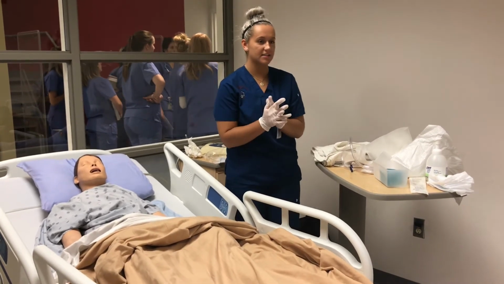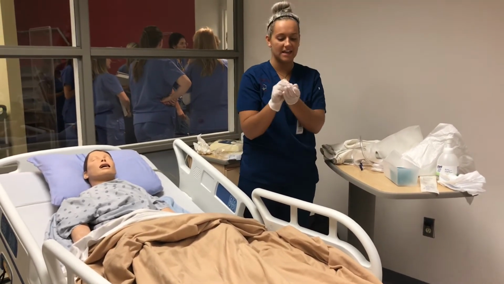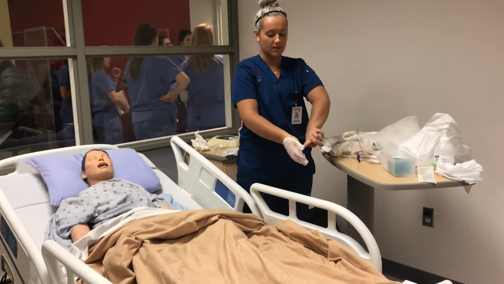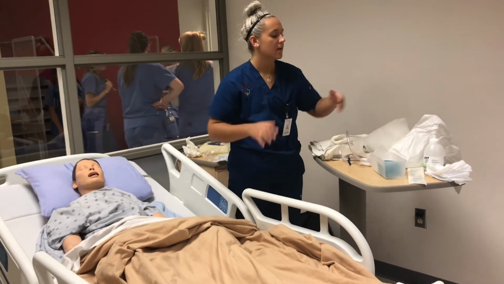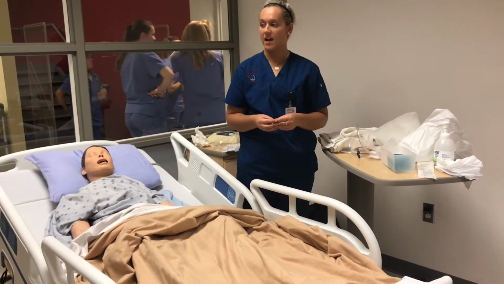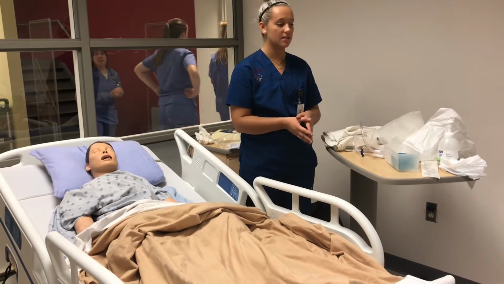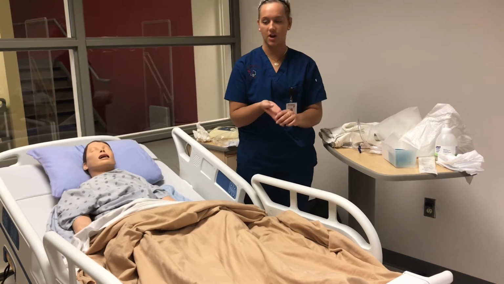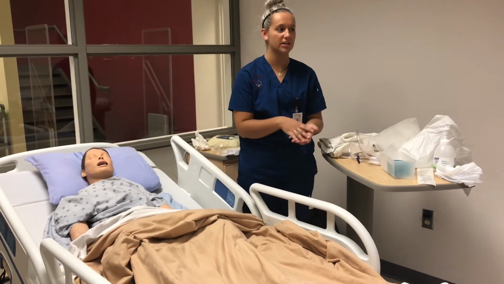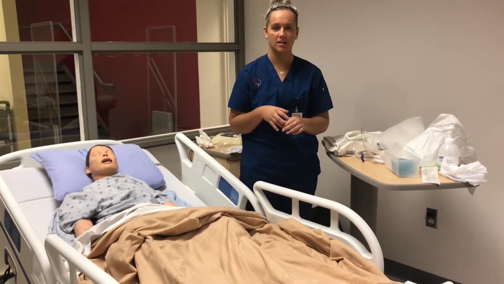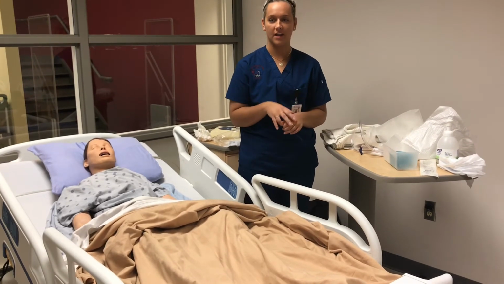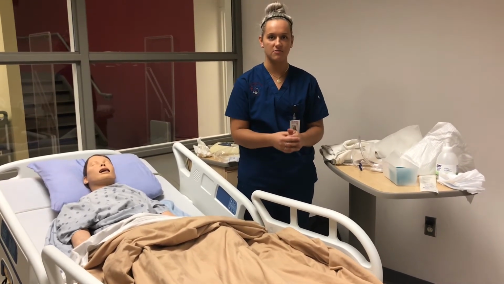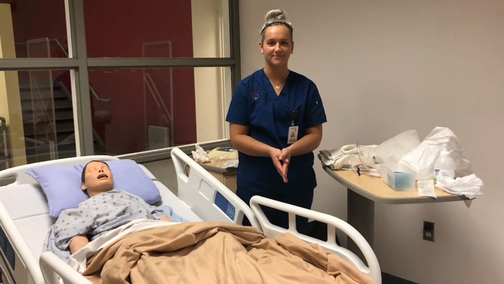And then it's necessary to finally take off your gloves and dispose of them properly. It's important to perform hand hygiene. Instead of using hand sanitizer, it's important to actually wash your hands, as your hands have come into contact with bodily fluid, and hand washing is more effective at getting rid of the bacteria that you've come into contact with.